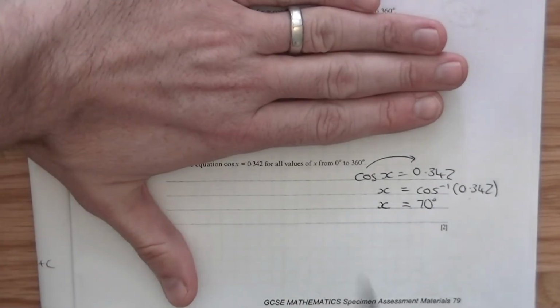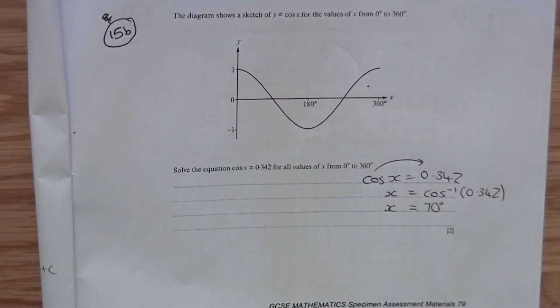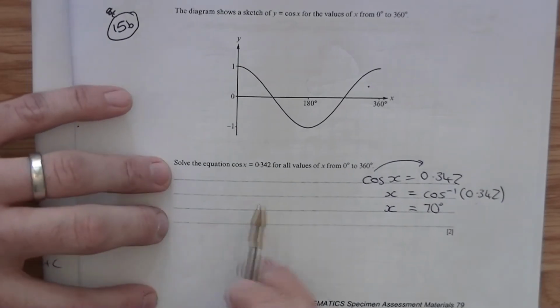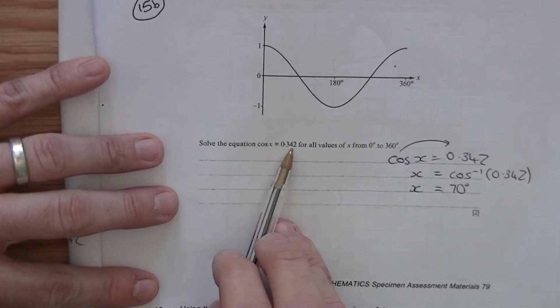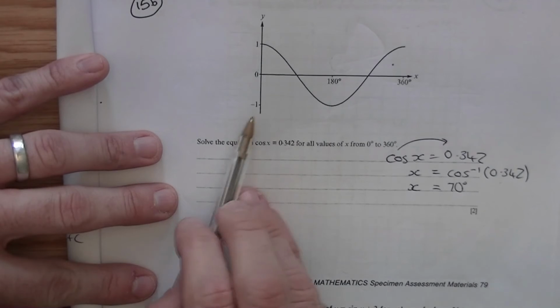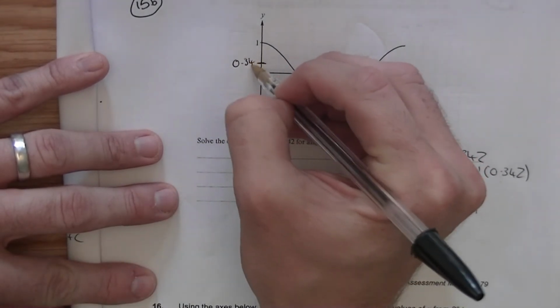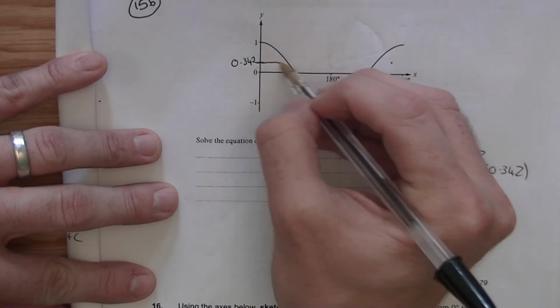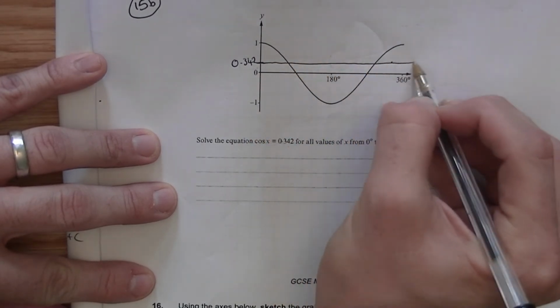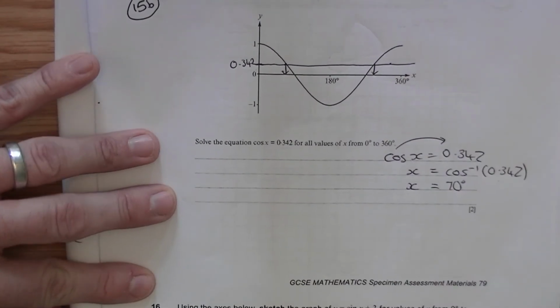So even if you ignore the graph and you just take the cos over, if it was sine, you take the sine over, if it was tan, you do the same. However, why give me the graph if I don't need it? Because if I know that the answer to cos x is 0.342, I just need to find my answer up here, which is about there. Doesn't have to be perfect. If you draw a line across there, you'll find that it cuts the curve twice. Once there, and once there.